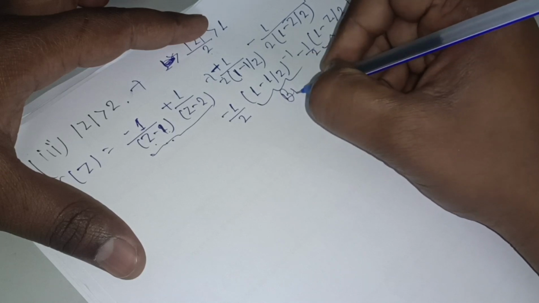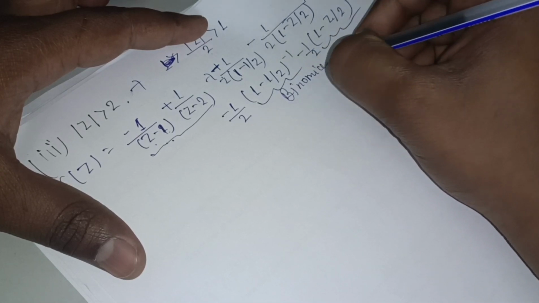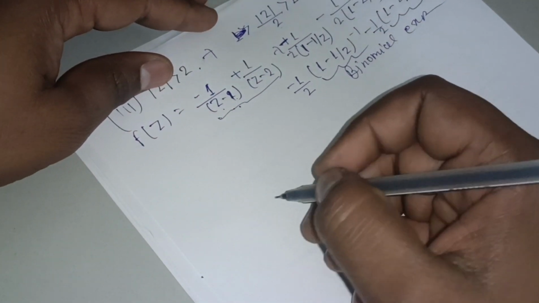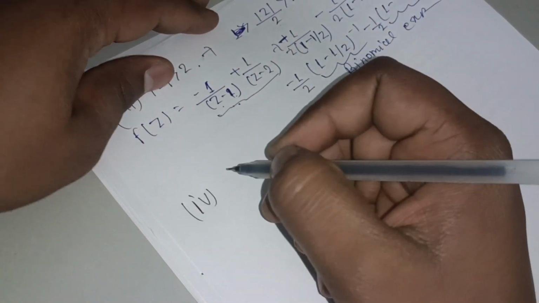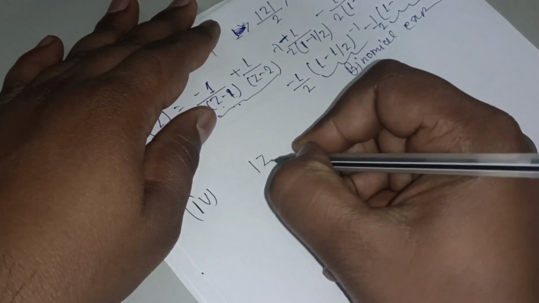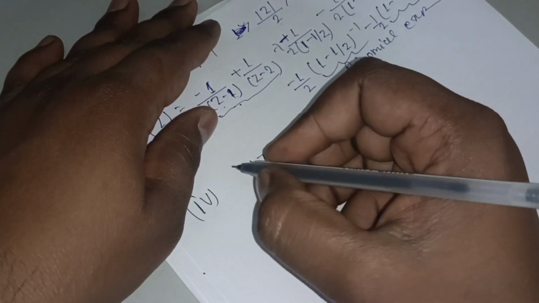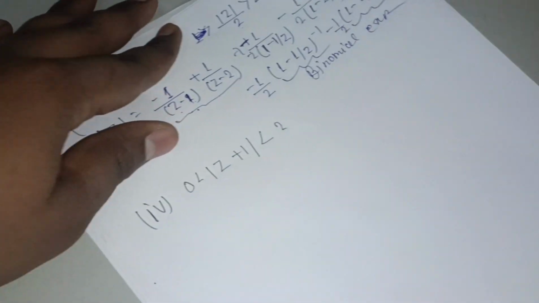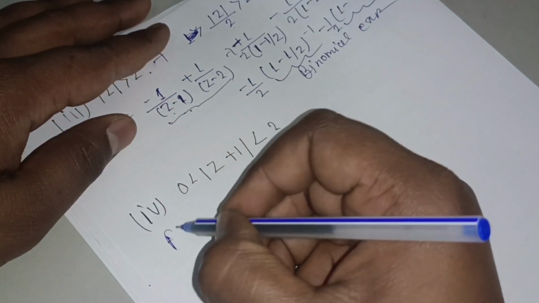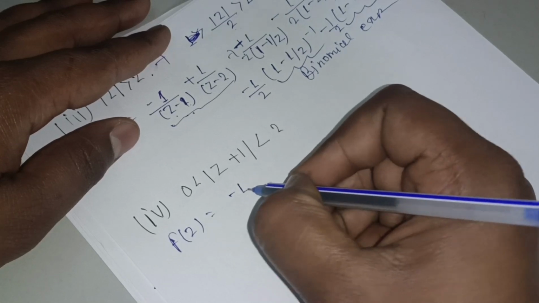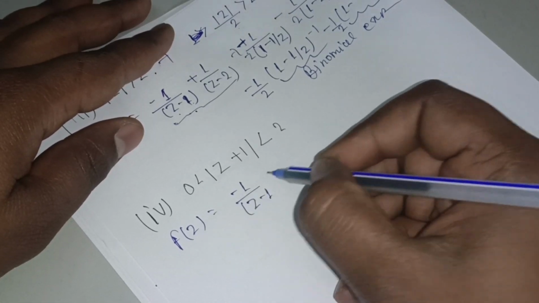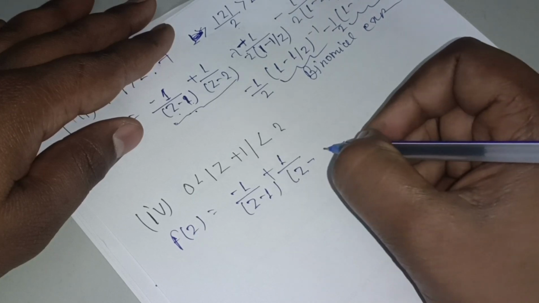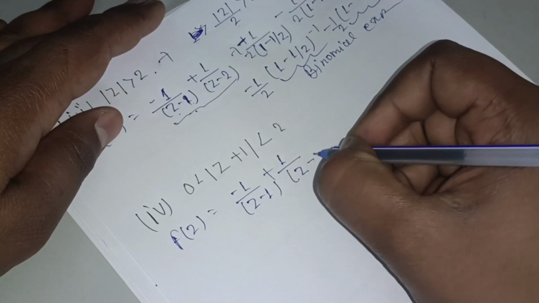So again I will use the binomial expansion and we will get the answer. So I'm doing the fourth one. Fourth is z plus 1 lies between 0 and 2. Okay, so let me write the equation. F of z is minus 1 upon z minus 1 plus 1 upon z minus 2.